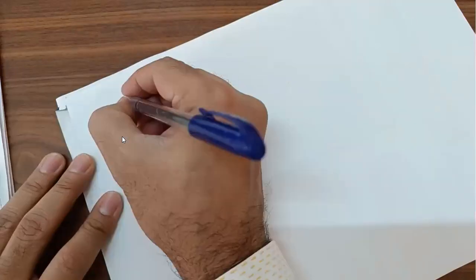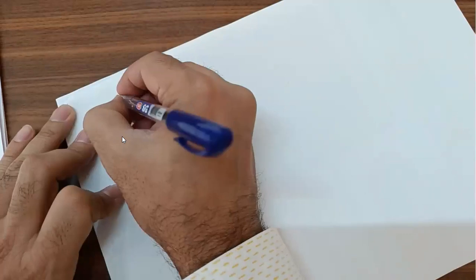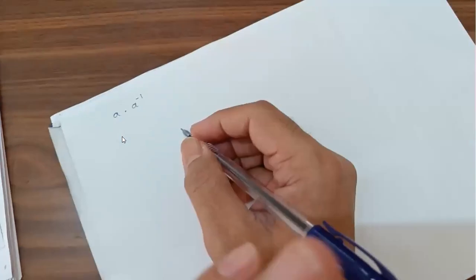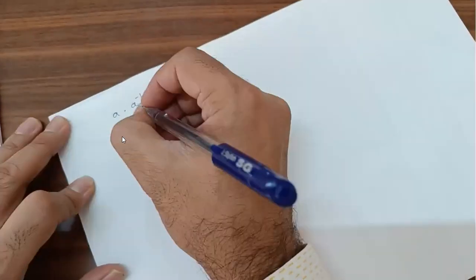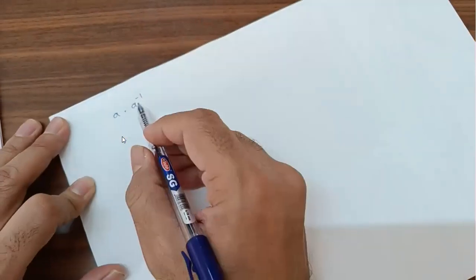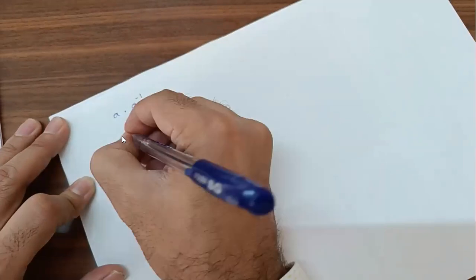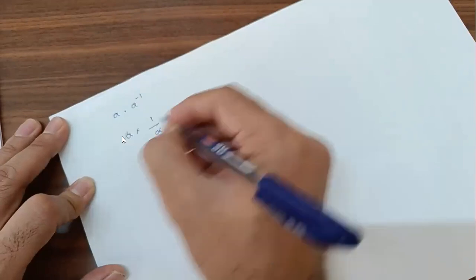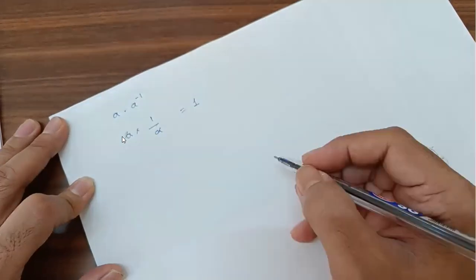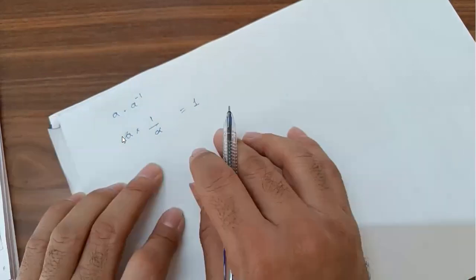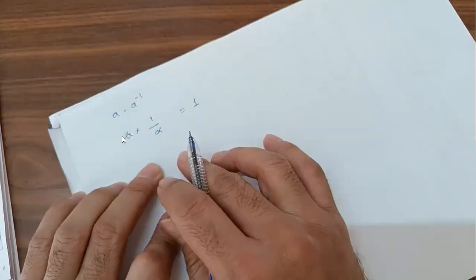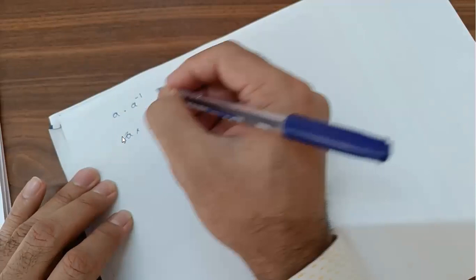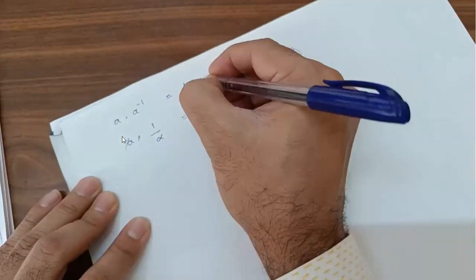So what I want to know is the A inverse. What you know up till now is A inverse, that means A raised to -1. That means you are writing it as 1 by A, right? A gets cancelled and you get 1. This is what you know up till now. But inverse in modular arithmetic says A into A inverse is equal to 1 mod n.